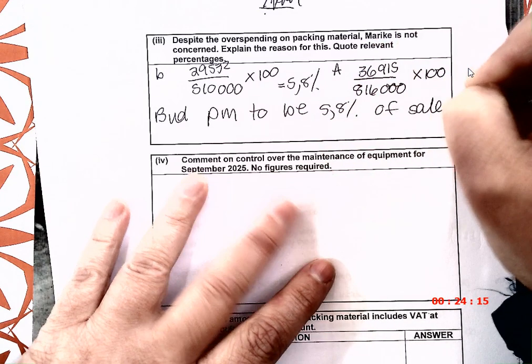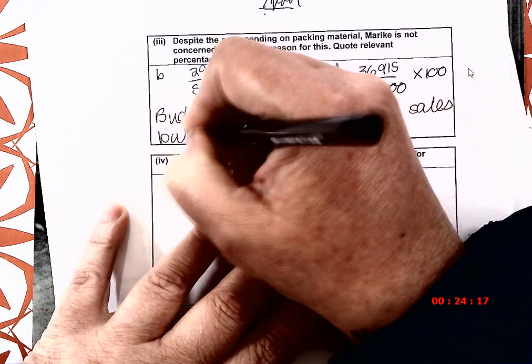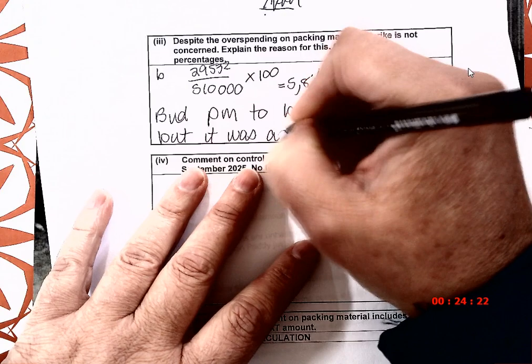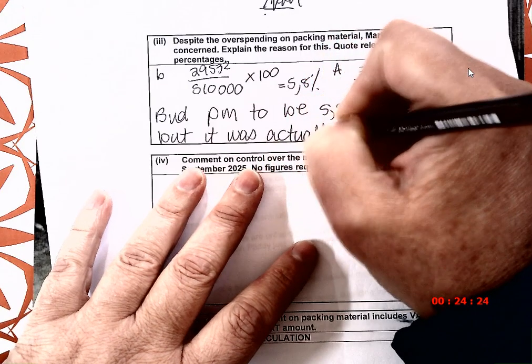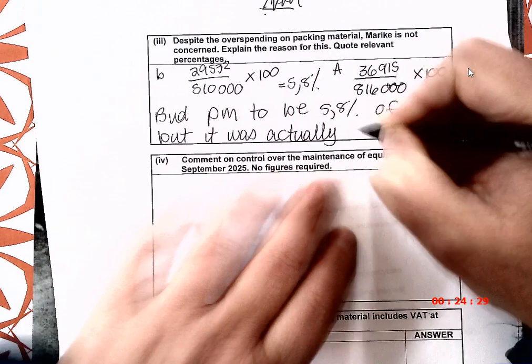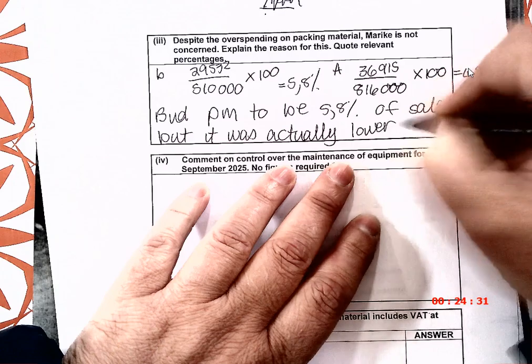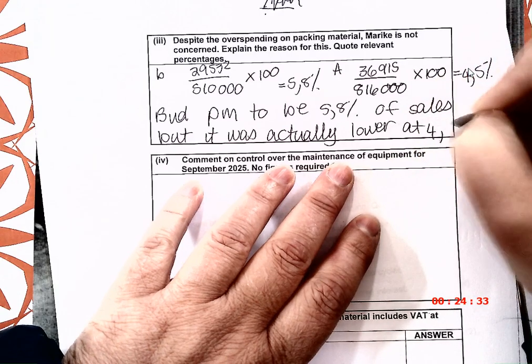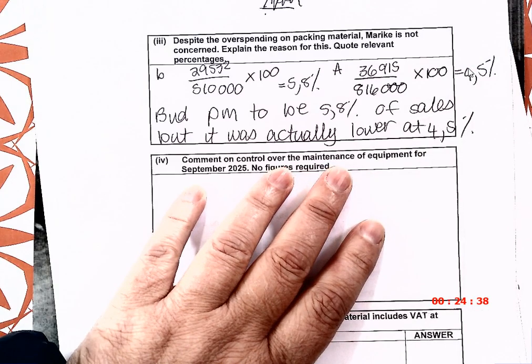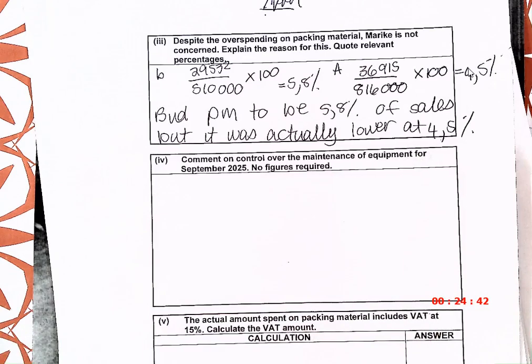But it was actually how much? 4.5, lower. So can you see, even though I spend more physically on packing material, as a percentage of the sales, it was less.